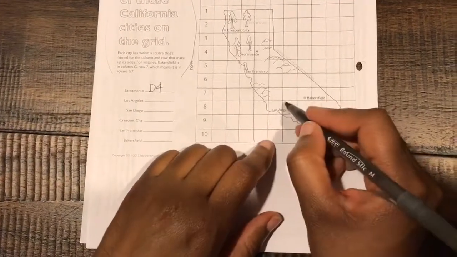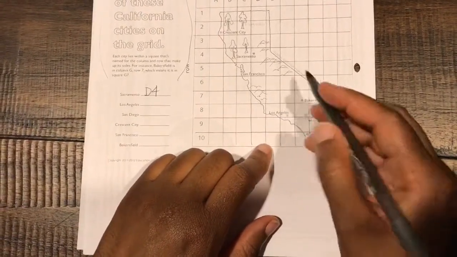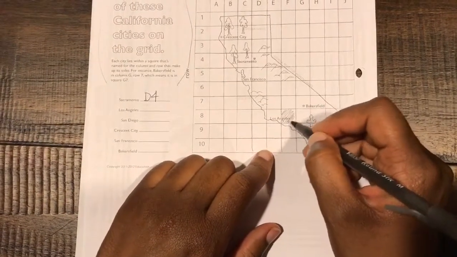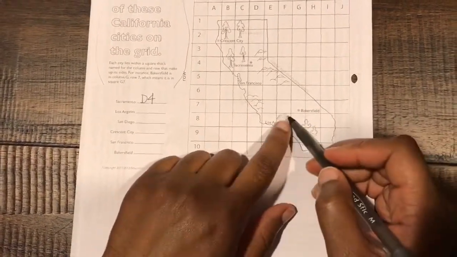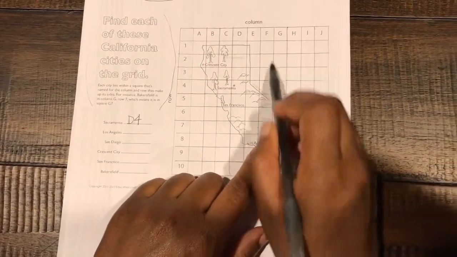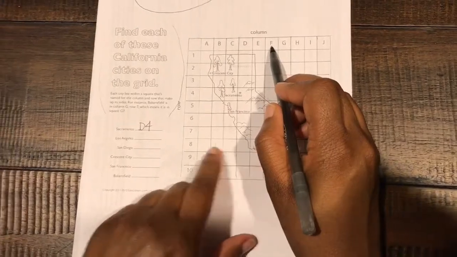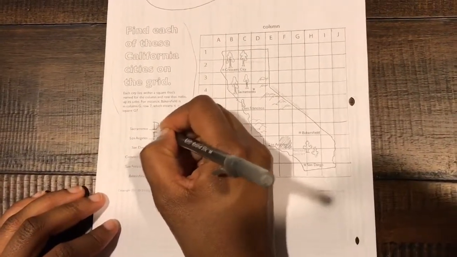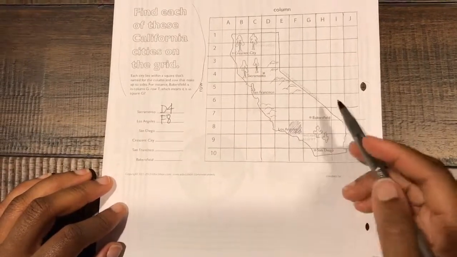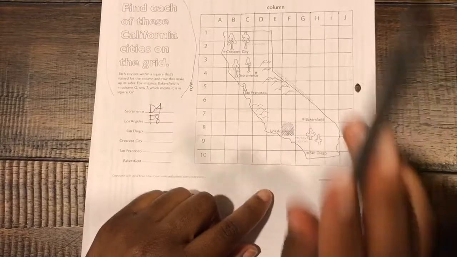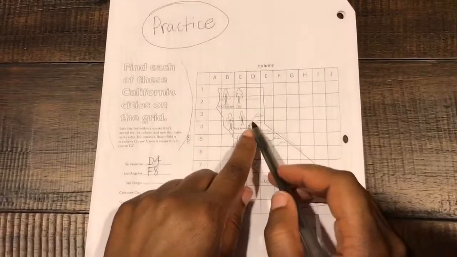It's in this particular box, and if you want, you can even shade the box that it's in so that you are sure you know which box you're looking for. So again, we're gonna go up and then we're gonna go to the left. So if I go all the way up, I'm on F, and then if I go across, I'm on 8. So F8.